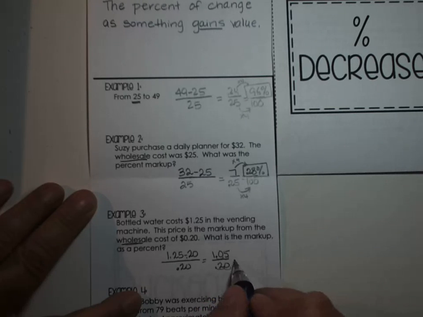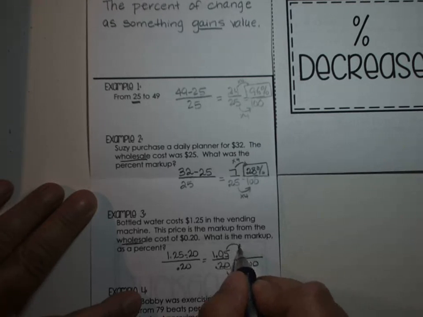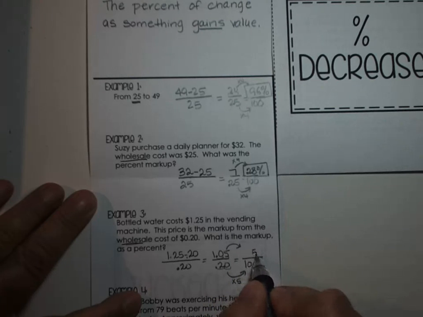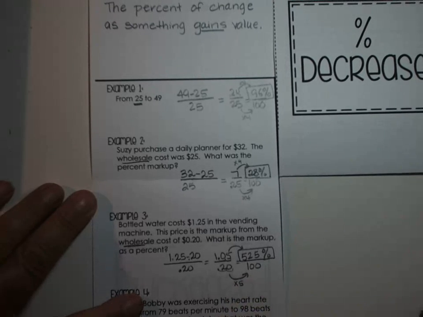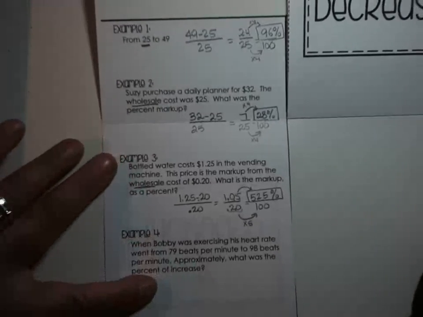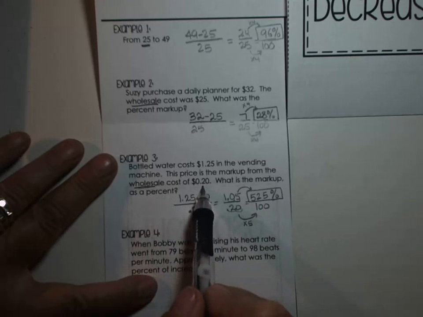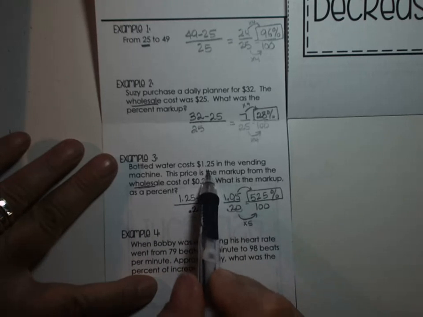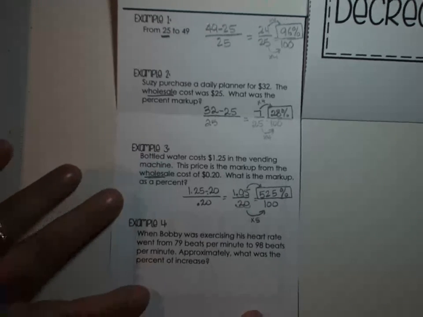That makes it a little easier. So I need to know what that is as a 100. So this is times 5. So I get 525% markup. If you want to make some money, go in the water business. So the people who put the water in the vending machine paid 20 cents for the bottle, and then you paid $1.25 for that very same bottle.